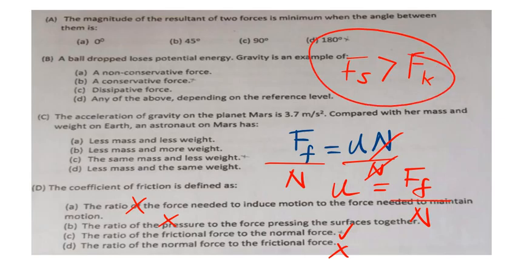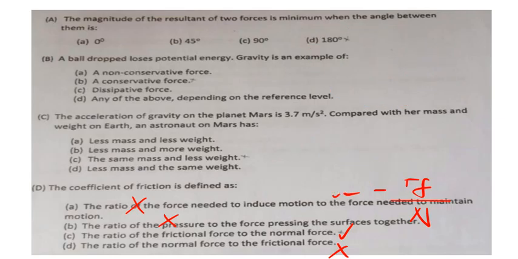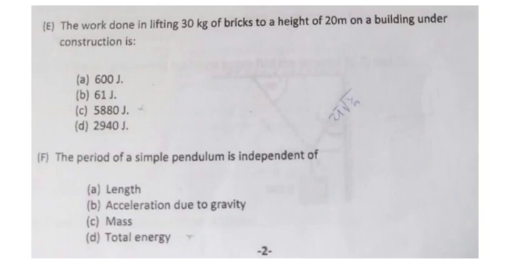That is very important for you to know. The range usually is from 0 to 1. But if it's 1 or greater, it means that there is a lot of friction there, and that is very important for us to understand. Now we're going to question number E.